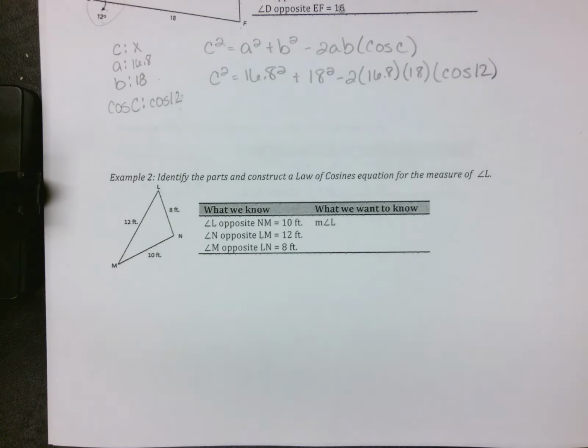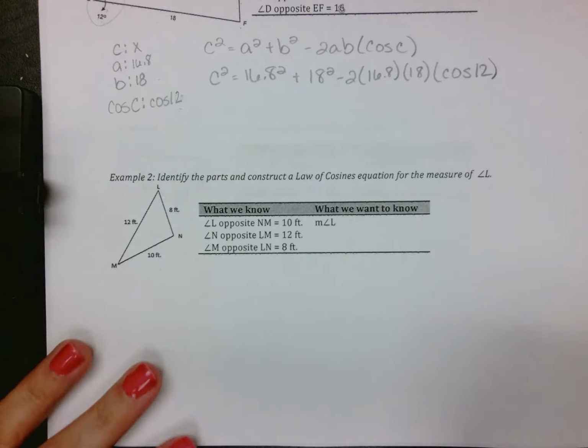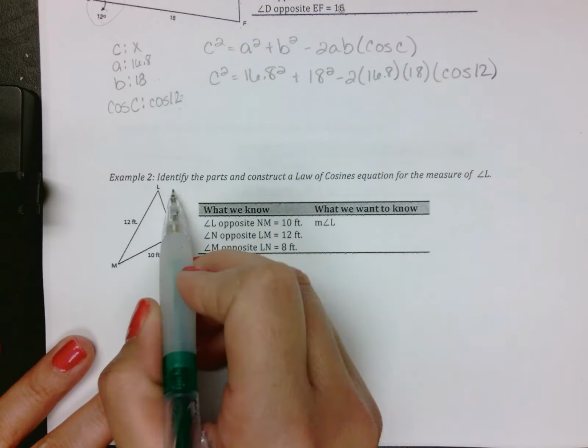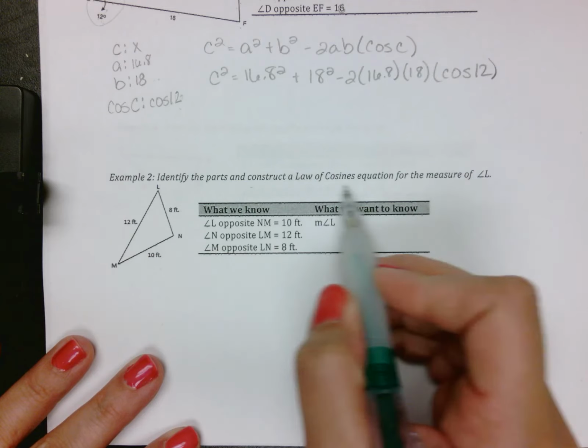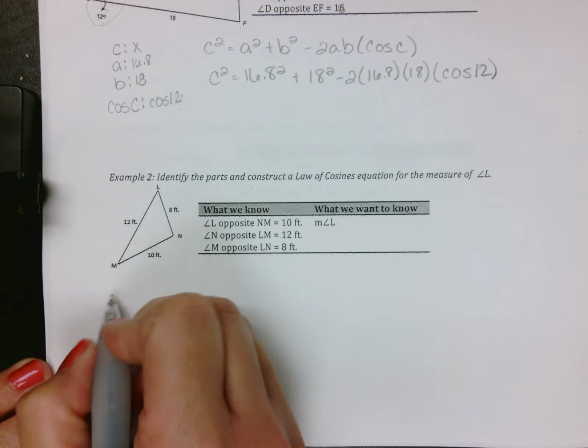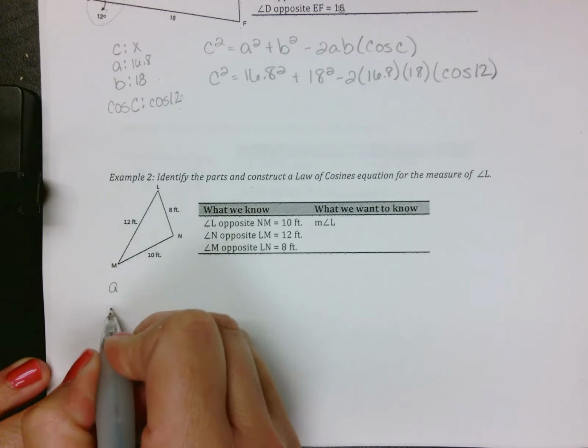So in example 2 here, we have a different triangle, and we know that angle L is opposite NM, and it measures 10 feet. Angle N is opposite LM, that measures 12 feet, and angle M is opposite LN, that measures 8 feet. Our instructions were to identify the parts and construct a law of cosines equation to find the measure of angle L. So we need to identify our A, our B, and our C.